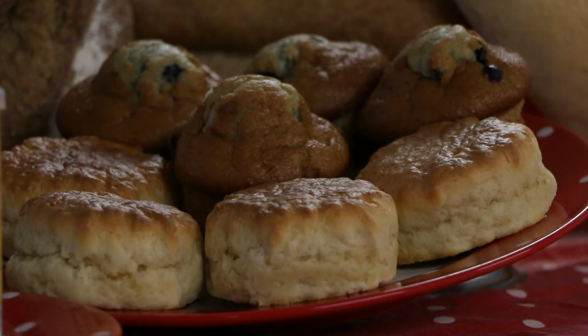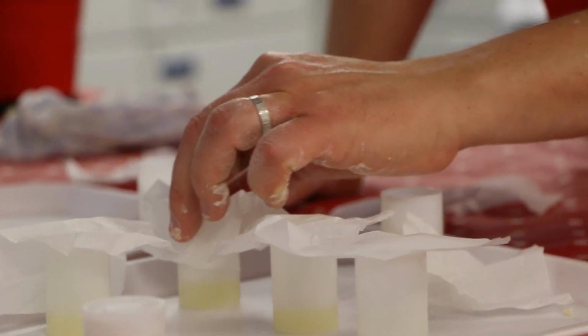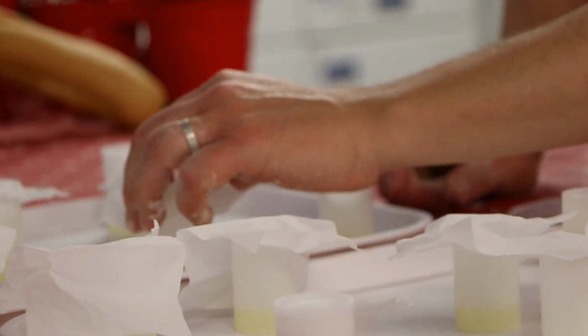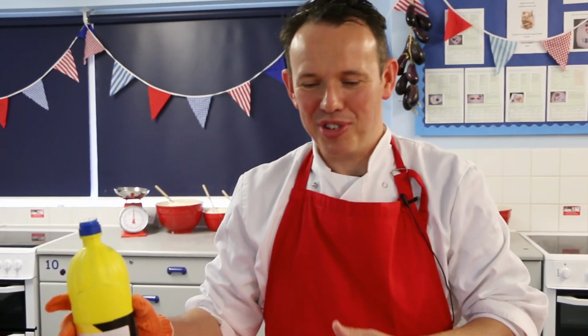To demonstrate how chemical aeration can cause foods to rise, we are going to carry out an activity called Luro rockets. What you're going to need for this experiment is the alkali, bicarbonate of soda, some single-ply toilet tissue and some old film canisters. In addition to some acid. Don't be worried, it's just lemon juice.